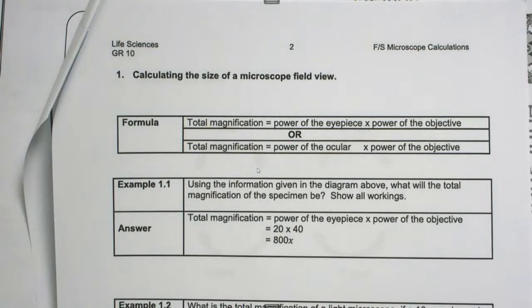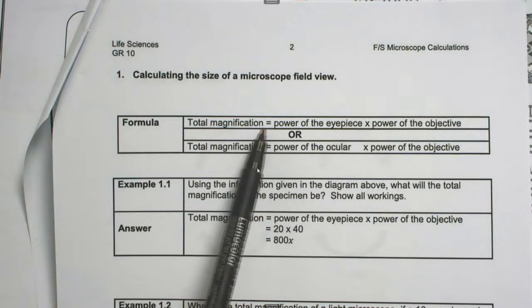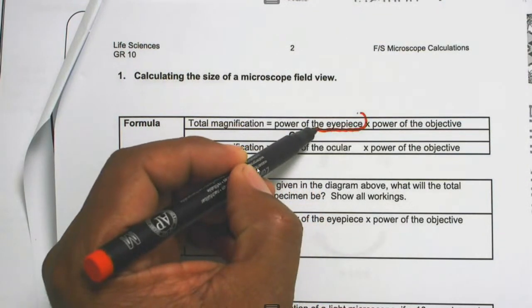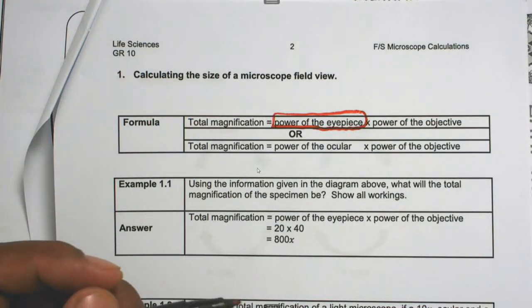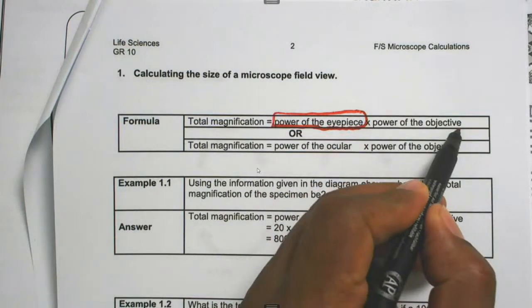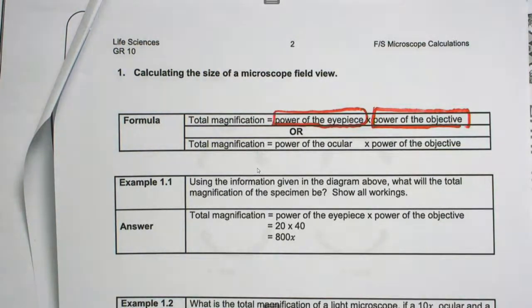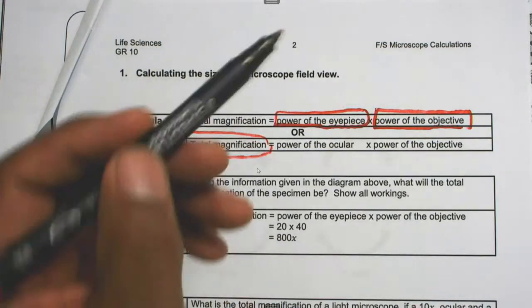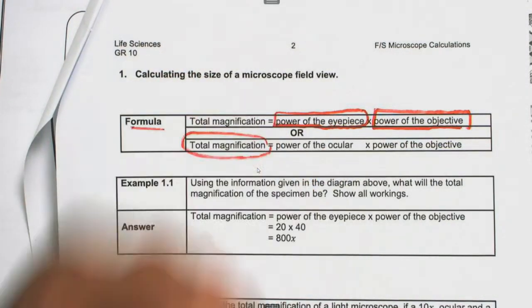For example, here we have a formula that we use to calculate the total magnification. We know that the ocular lens or the eyepiece magnifies the specimen that is viewed under the microscope, and the objective also magnifies the size of the specimen. So the formula that we use to determine the total magnification is that we take the eyepiece and multiply by the power of the objective.